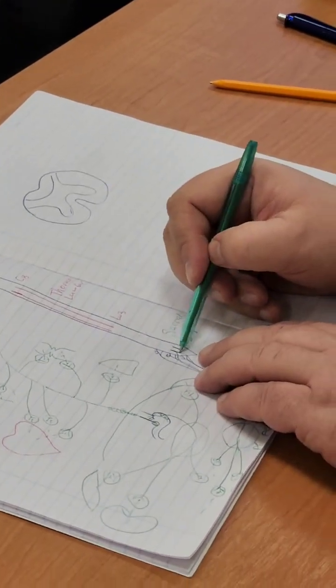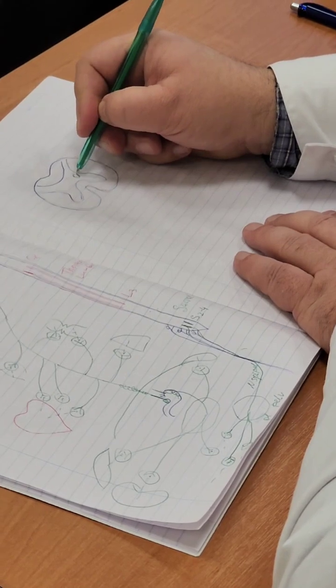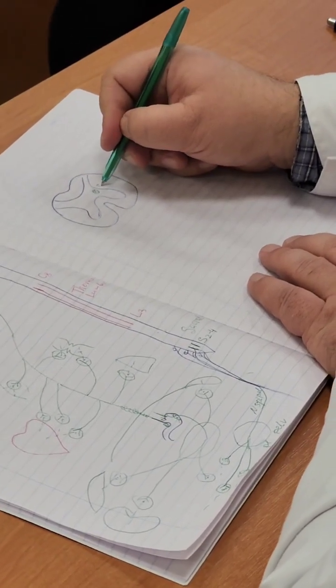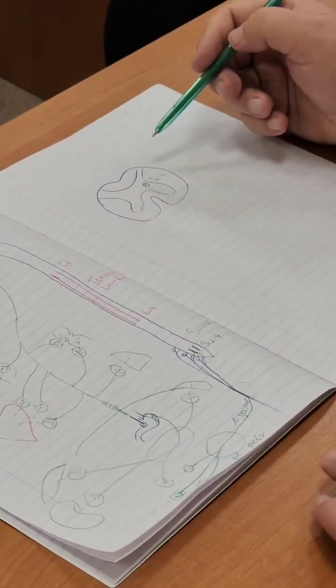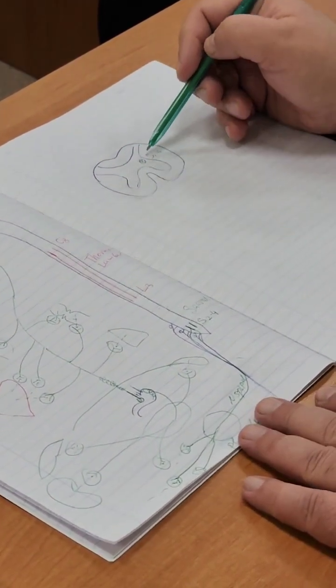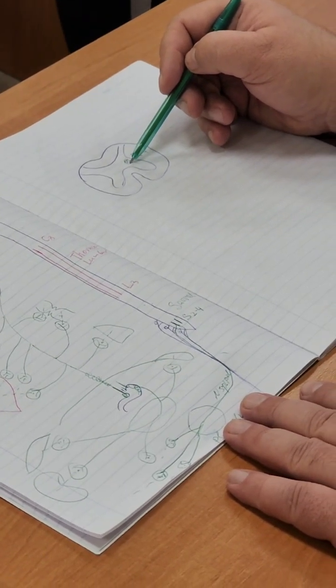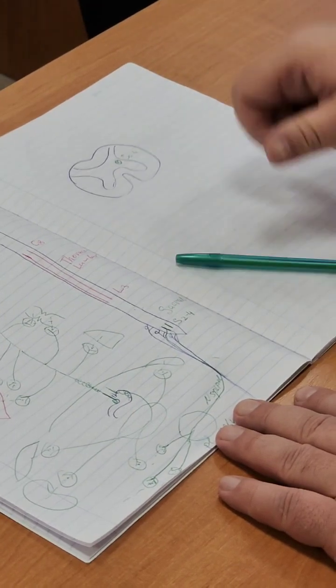This nucleus parasympathicus sacralis is present in the sacral segments from S2 to S4. In these segments the lateral horn is absent. We speak about nucleus parasympathicus sacralis in the middle part of the gray matter.